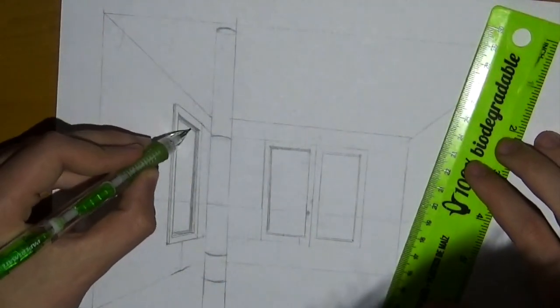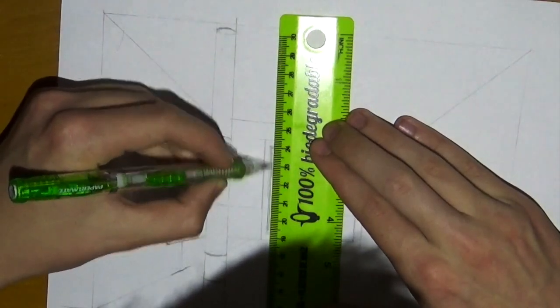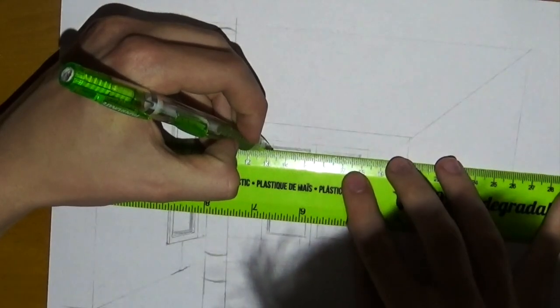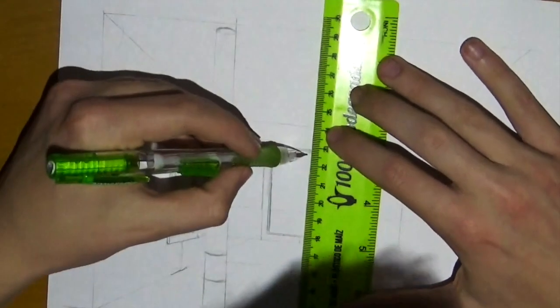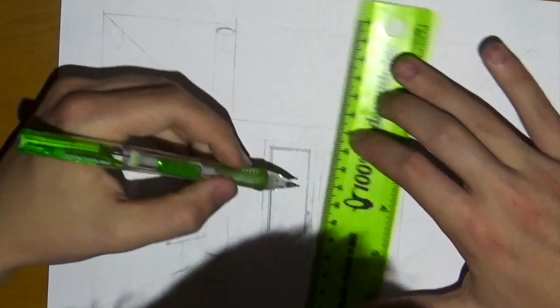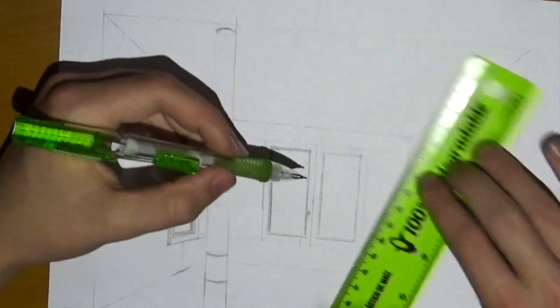Now, since we did add a couple more extra lines in here just to give some indication of a little bit more detail to the window rather than just a frame and a pane, you can add those in here, and these do not have to be very exact. They just add a little bit more to the drawing.